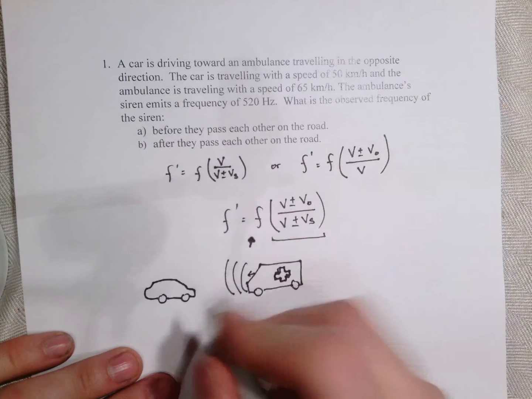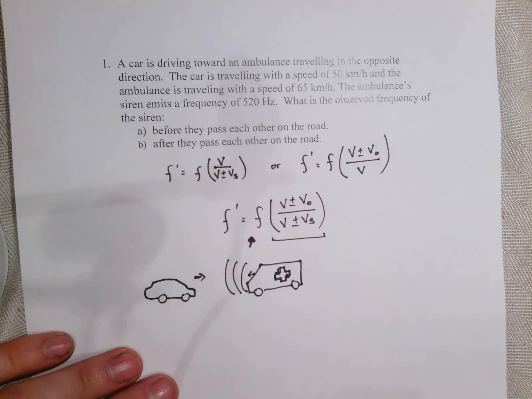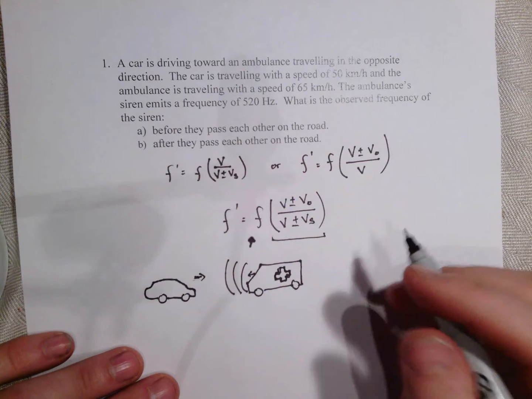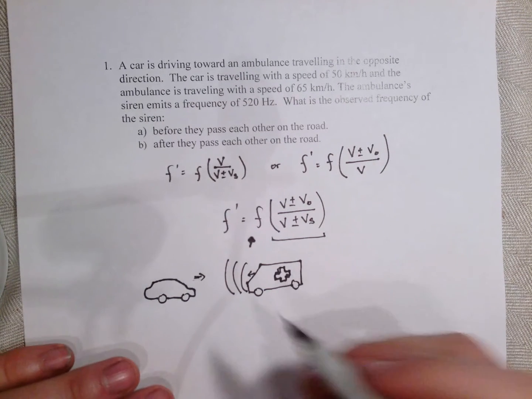So it's stacking the waves. At the same time, this car is going to be moving towards these waves that are coming at it. So it's going to hit them more frequently than it would if it was standing still. So both of the motions are actually contributing to a higher frequency.